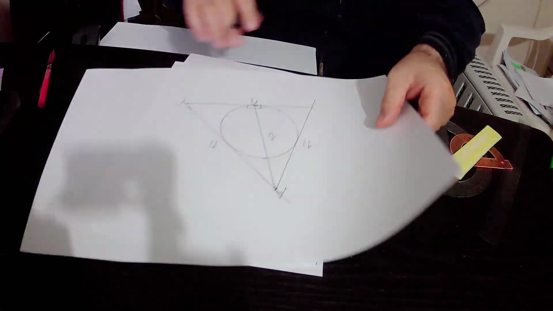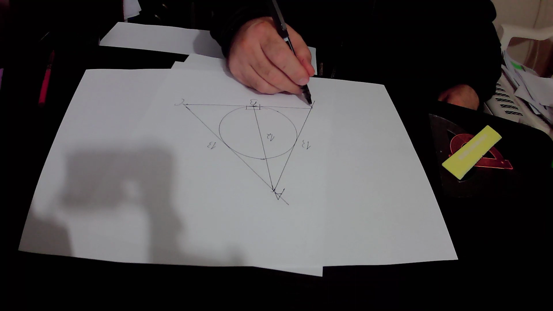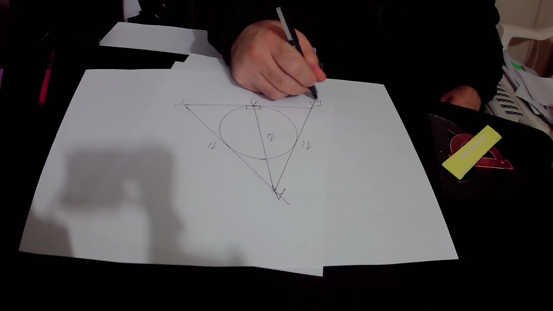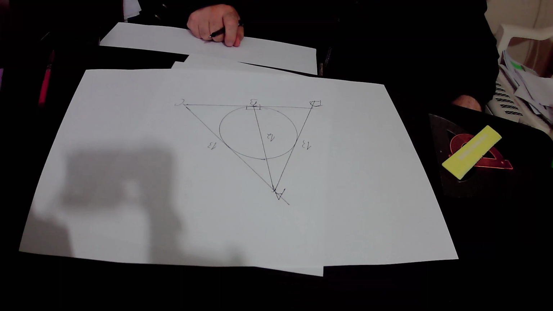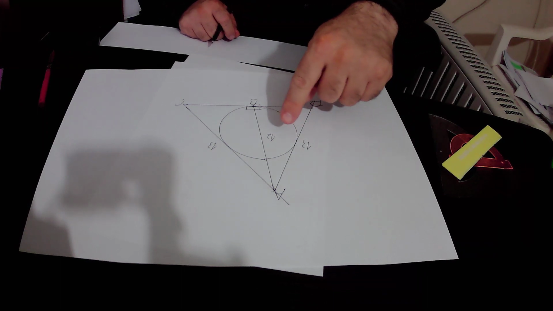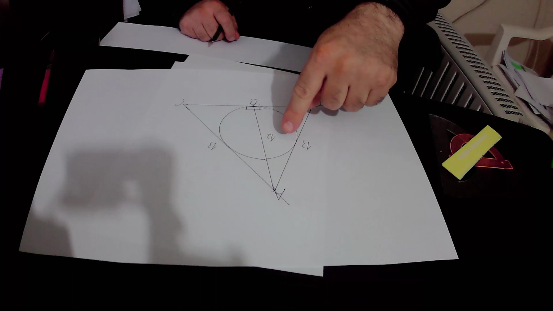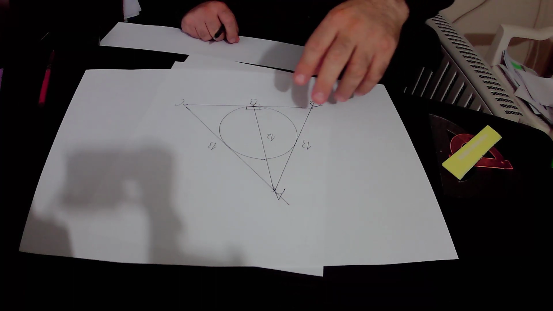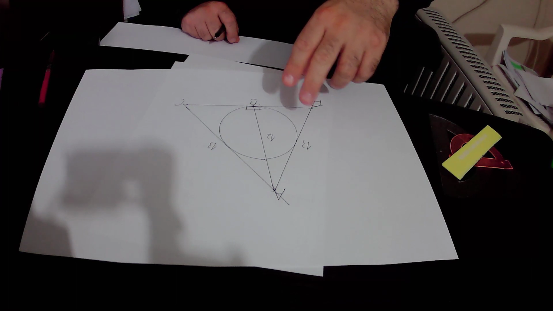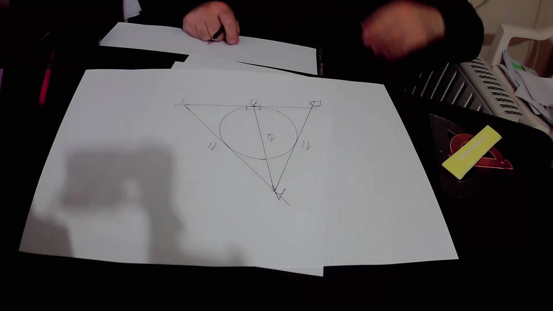So here we will define this point as point D. This triangle ABD is the mirror image of triangle ABC. This is exactly the same image, but a mirror of it.